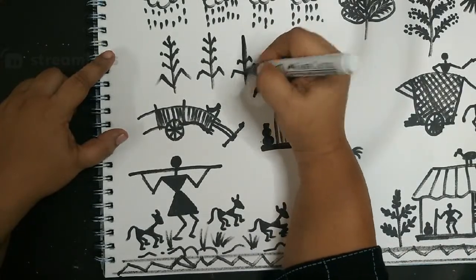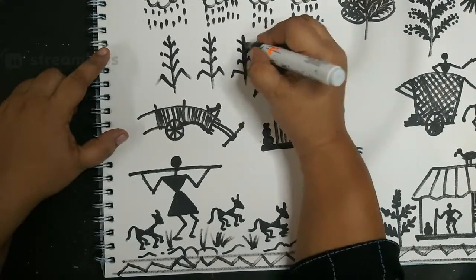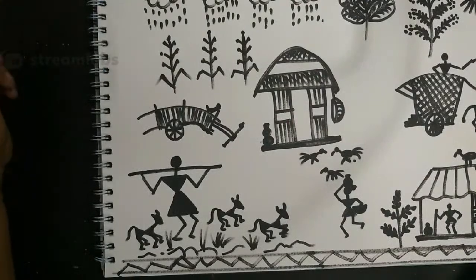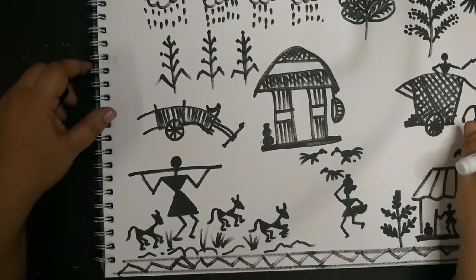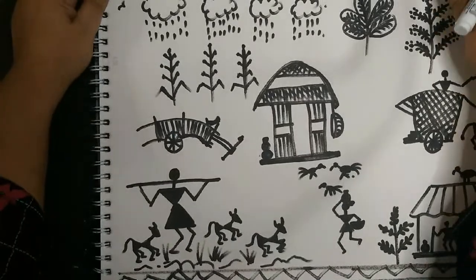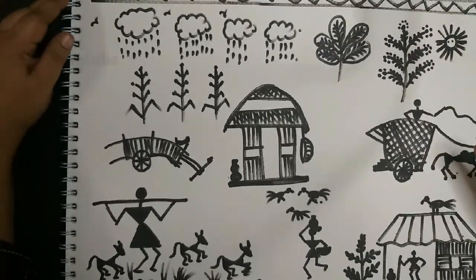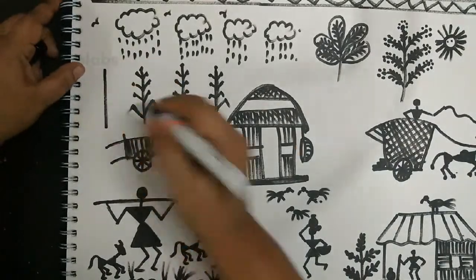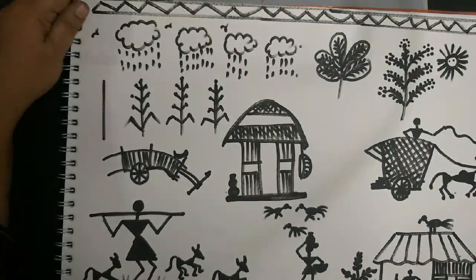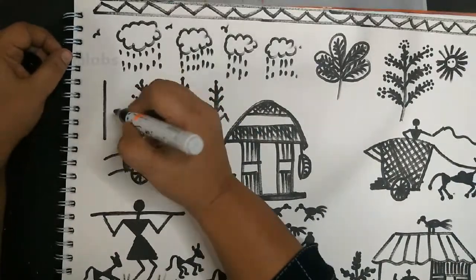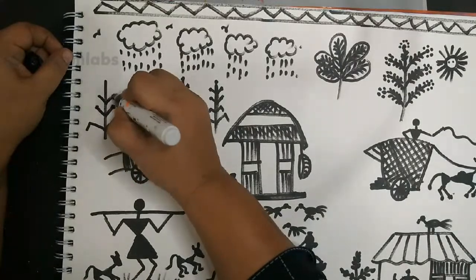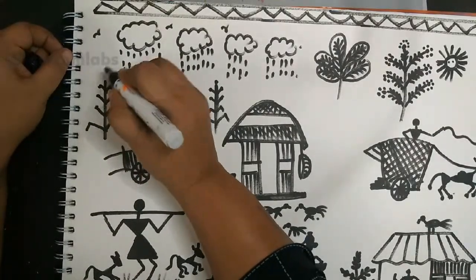Okay, so for doing this composition, you may do it on a red background with white color paint, or else on a black color background with white paint, you may do. There are so many ways you may do it. It depends on how you want your composition to be. Now I will go through the comments after this.